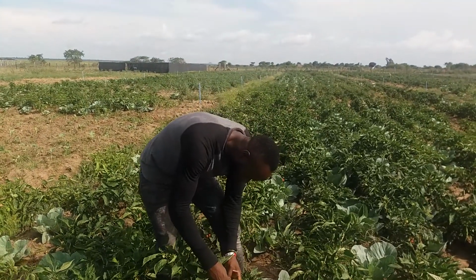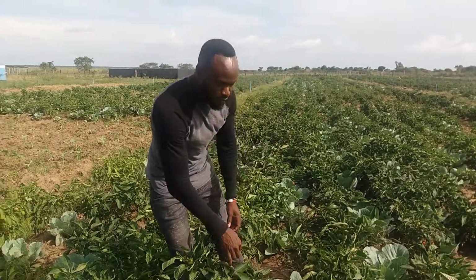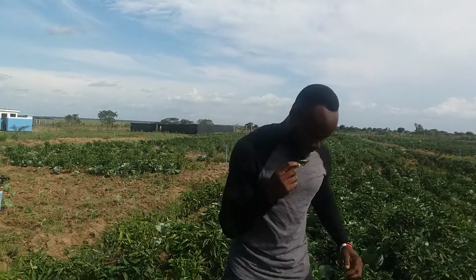What I'm talking about is this. For example, you can see here this leaf is really curled up, and it can't go beyond this. What this means is that the surface for photosynthesis is reduced, and the plant can't make enough food for itself.